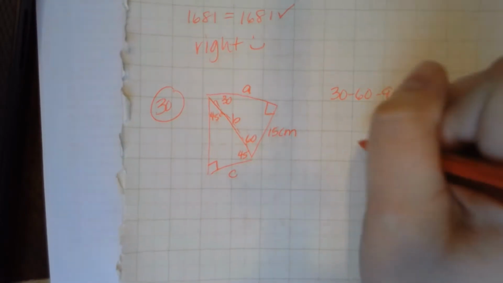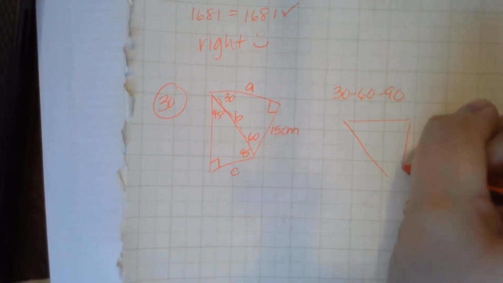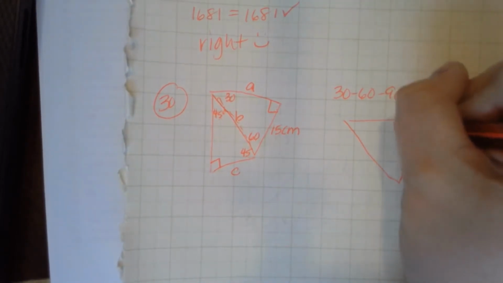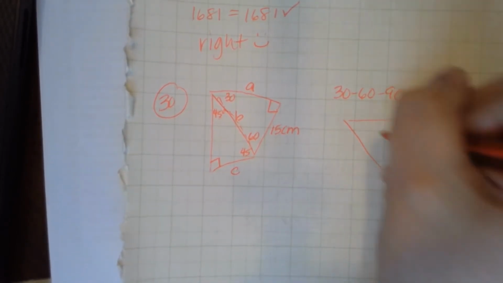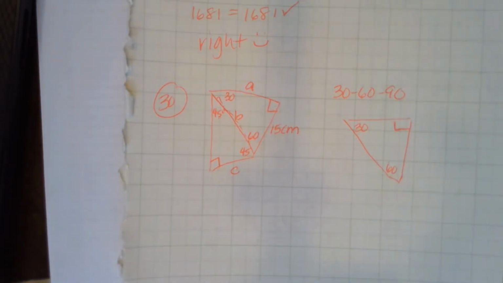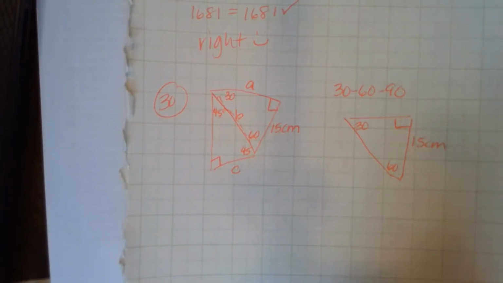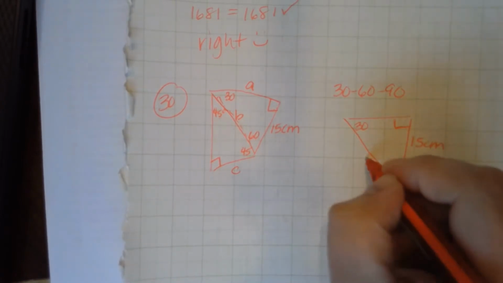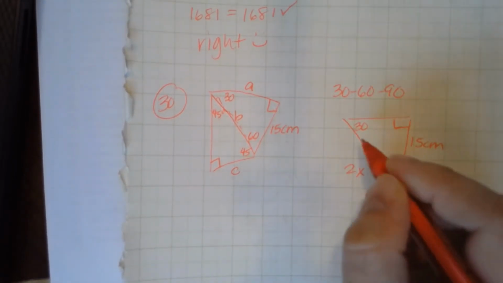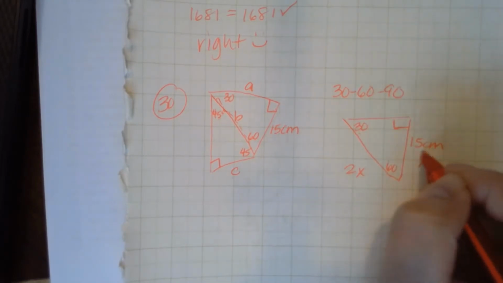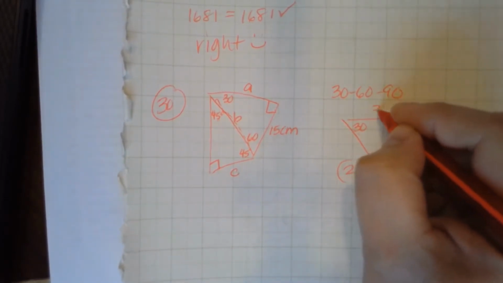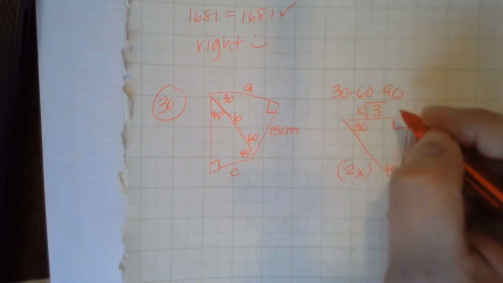I'm just going to break it down because I always have to write it out. There's my 90, here's my 60 and here's my 30. You remember we watched that YouTube video that gave us the x, the 2x, and the x square root of 3. This one's 15 centimeters. Across from the 90 degrees it was always the 2x. Across from the 30 is always the x. And that leaves the x square root of 3 here.